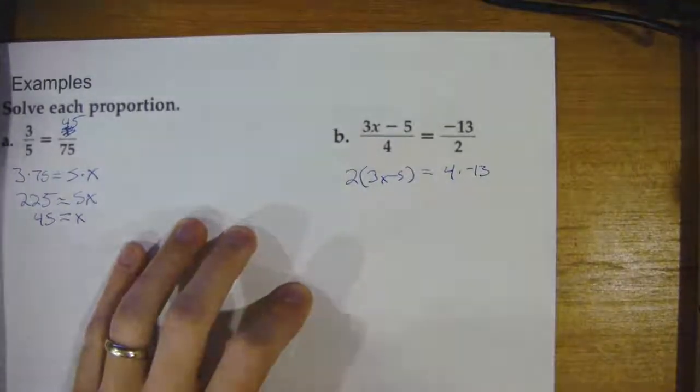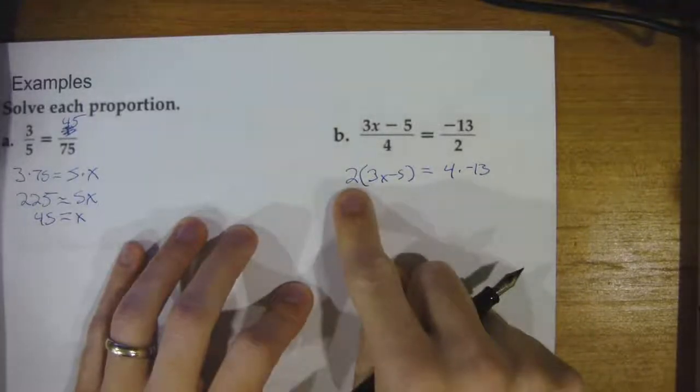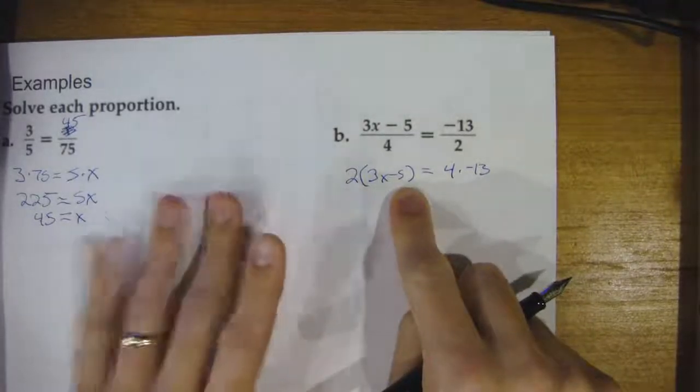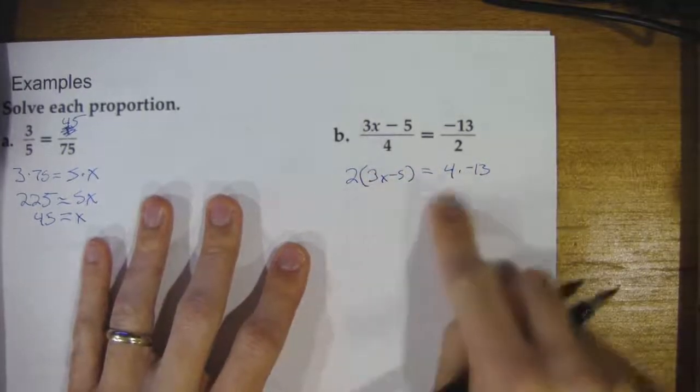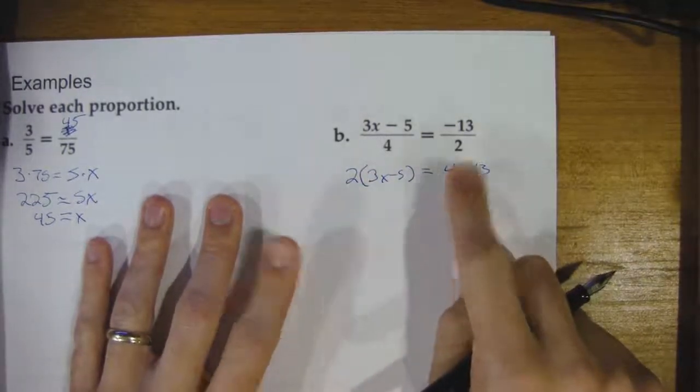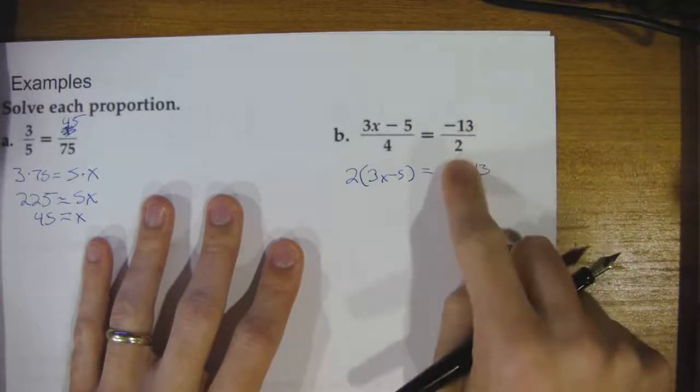Now, I know what some of you would be tempted to do. Some of you would be tempted to go ahead and distribute that 2, and you're welcome to do that. But one thing I notice when I do this is that 2 will go into 4 evenly. So one thing I could have done was left the 2 behind, so to speak.